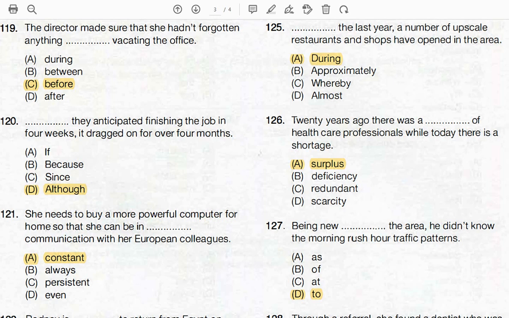Next, although they anticipated finishing the job in 4 weeks, it dragged on for over 4 months. So also shows the contrast intended in this sentence. A option, using if here would make this a conditional sentence.